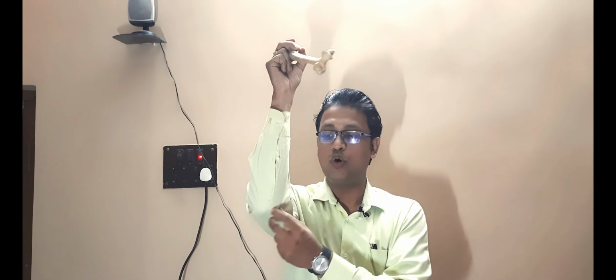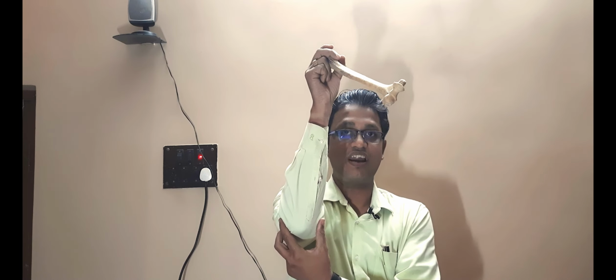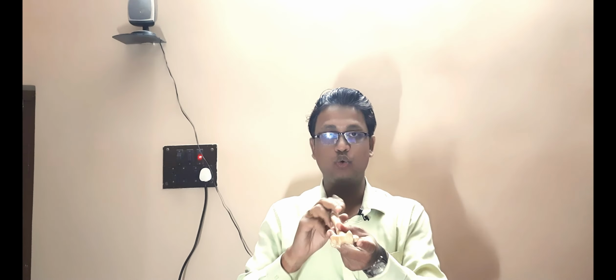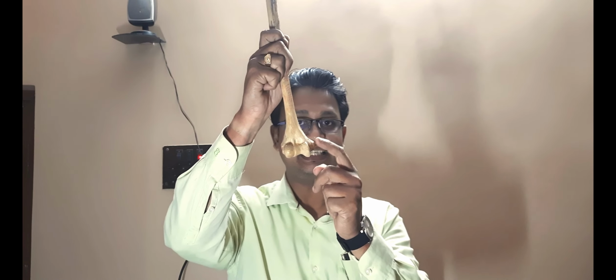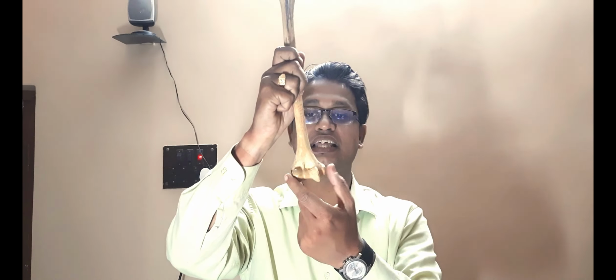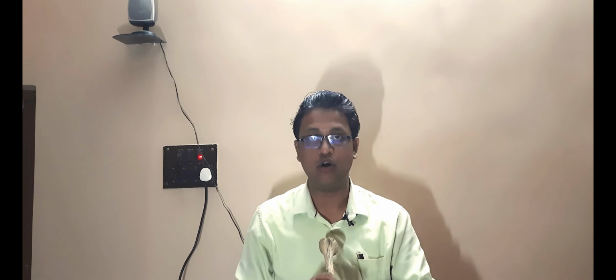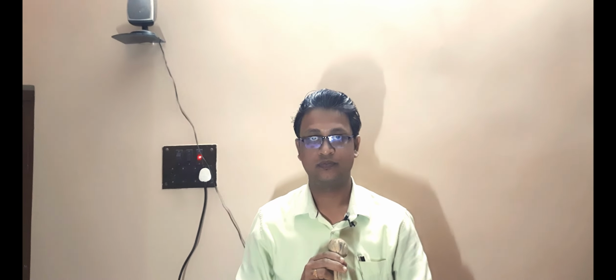Number 2 point is that near the elbow we have two very important bony prominences, the medial and the lateral epicondyle. If I show you on the bone, you can see this is the medial epicondyle and this is the lateral epicondyle, and the medial epicondyle is a bit larger than the lateral epicondyle. And the medial, by its name, needs to face medially. So with these two very important points, we will now understand which side bone it is.